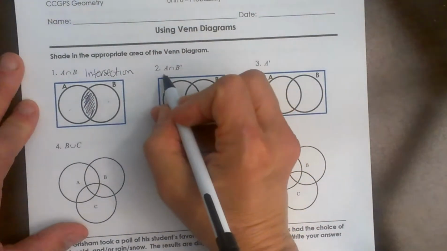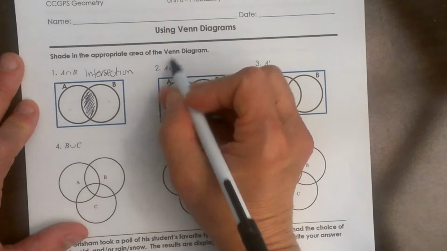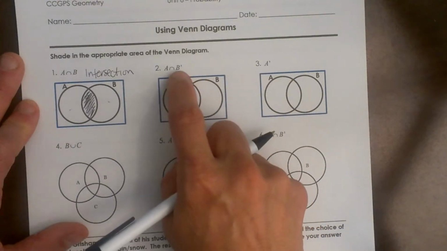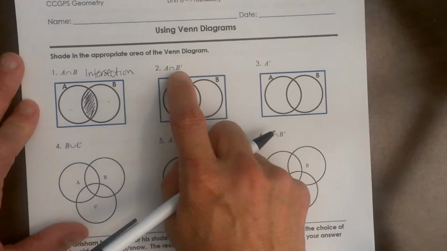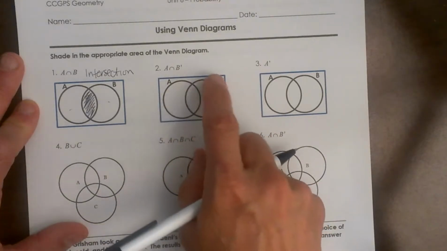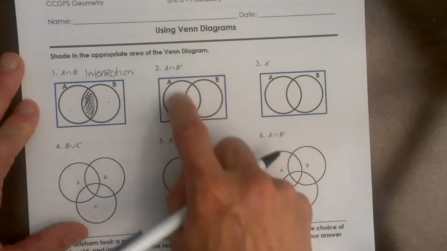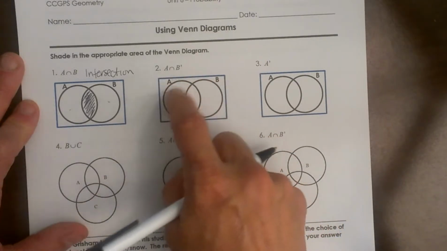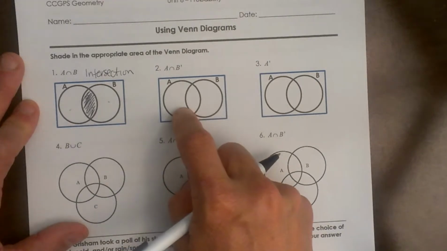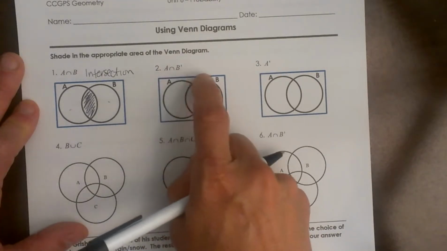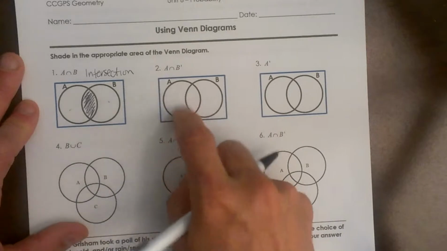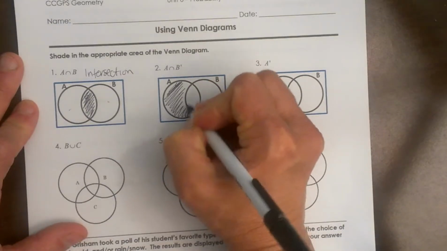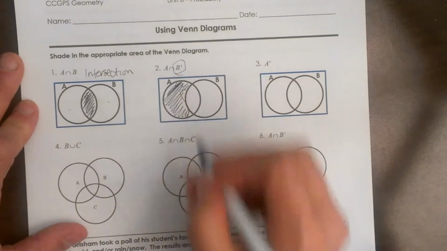Okay, and how about A intersect B prime? Well, first we need to know what that B prime means. That little apostrophe by the B means it's not in B. So that means it would be everything outside of the circle B. So not in B, but in the box and in A. But it's got to be the intersection, so it has to be both in the outside and in A. So that means it's just in A, but not in B. So that means not B.